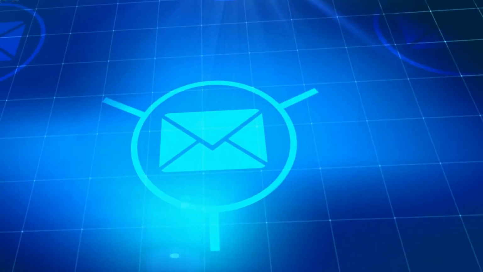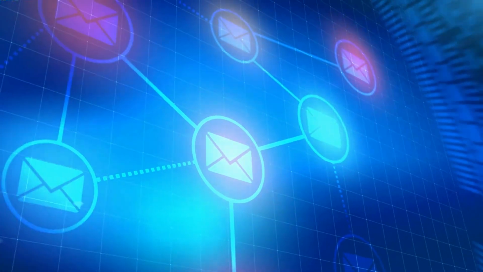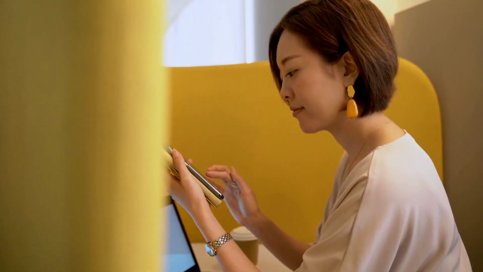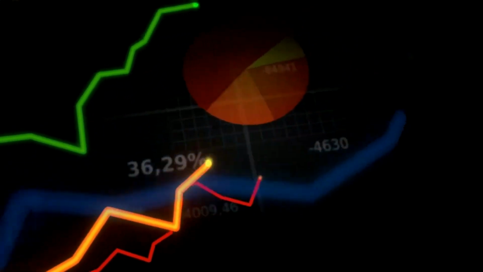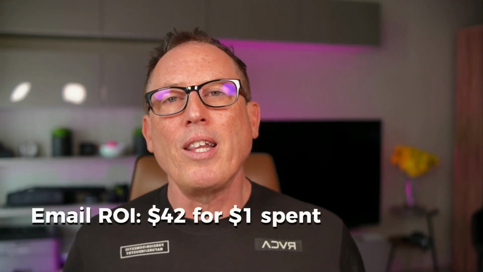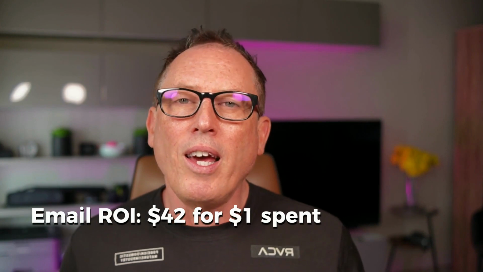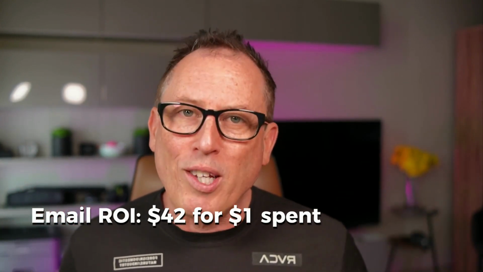First, let's set the stage by talking about the importance of email marketing. It's not just about sending out newsletters or updates. Email marketing is about building meaningful relationships with your audience and driving sales. In fact, did you know that according to Forbes magazine, for every dollar spent on email marketing, the average return on investment is a staggering $42? Yes, you heard that right, $42.